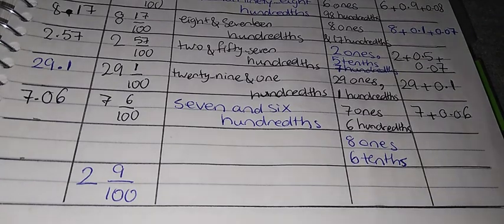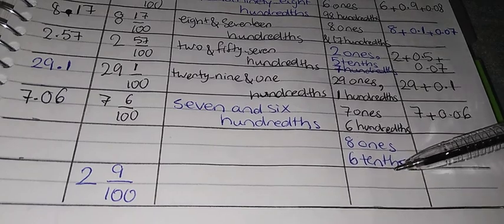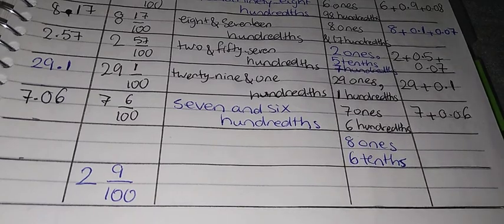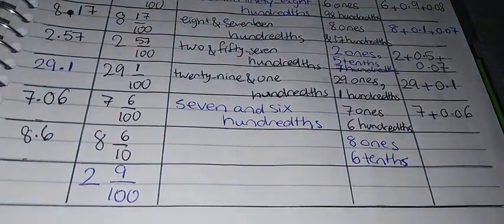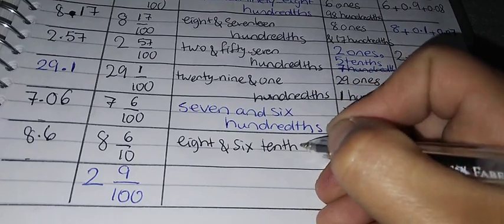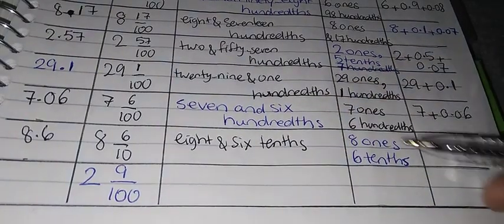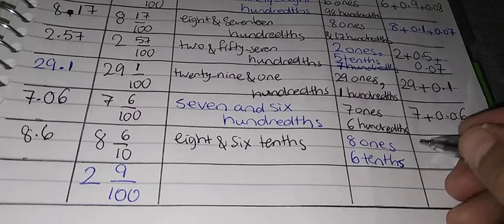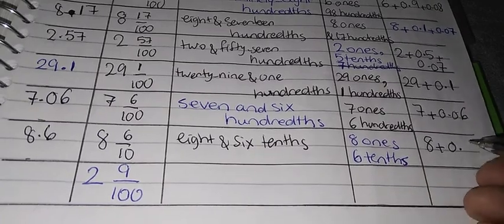Here we come to this one, 8 ones and 6 tenths. So it is 8.6, right? And here in the fraction form, it is 8 and 6 over 10. Okay? And the word form will be what? Yes, it will be 8 and 6 tenths. Okay? It is 8 ones and 6 tenths. The expanded form will be 8 plus 0.6.